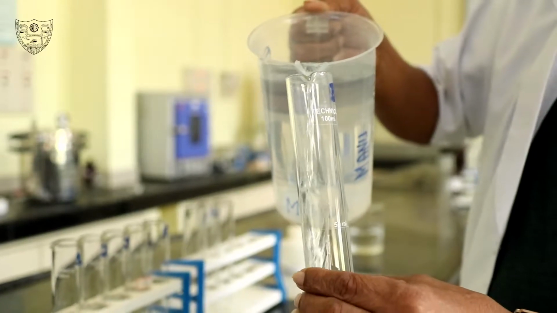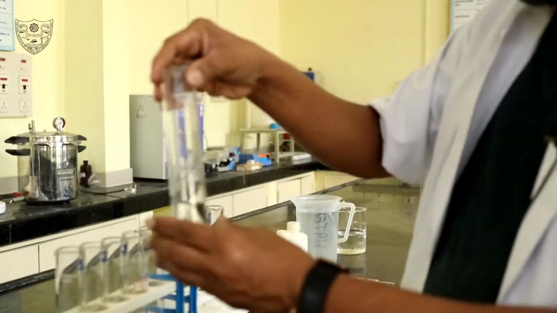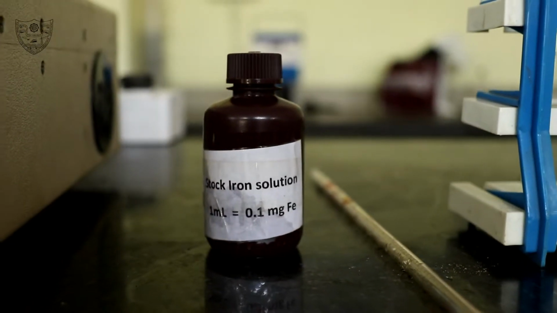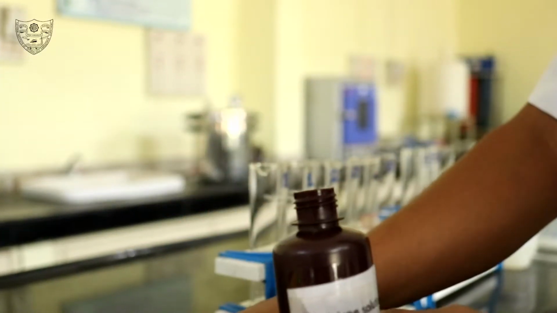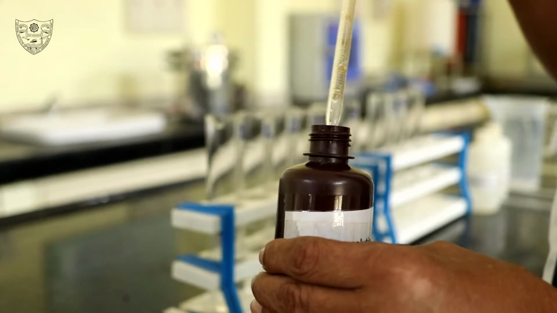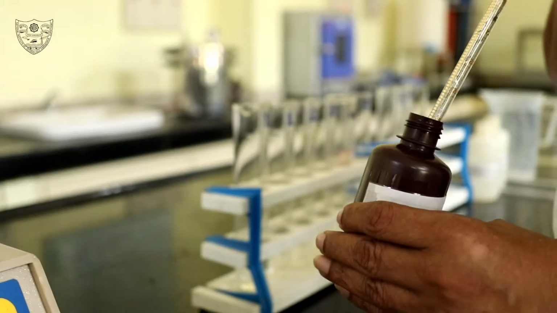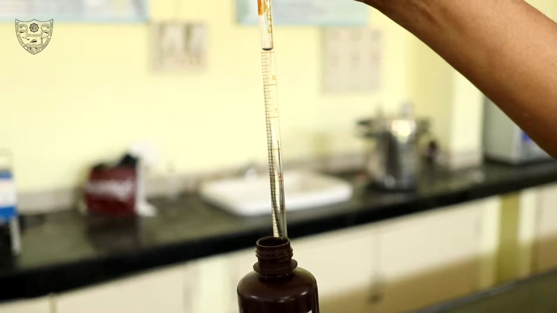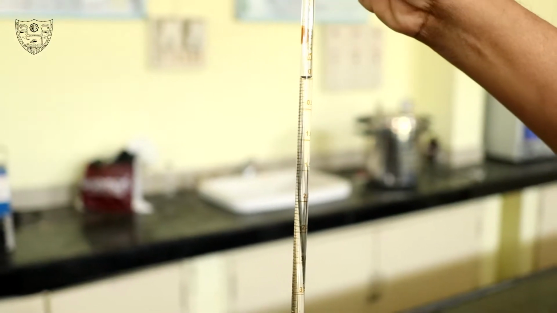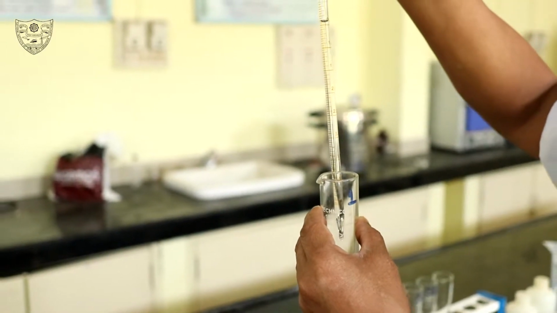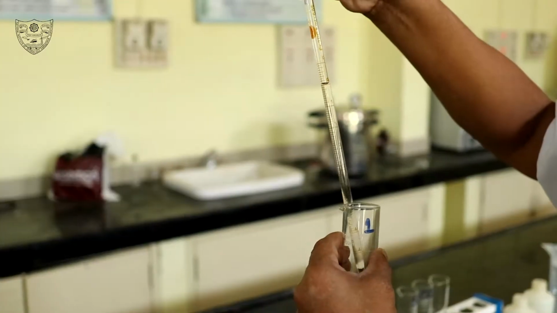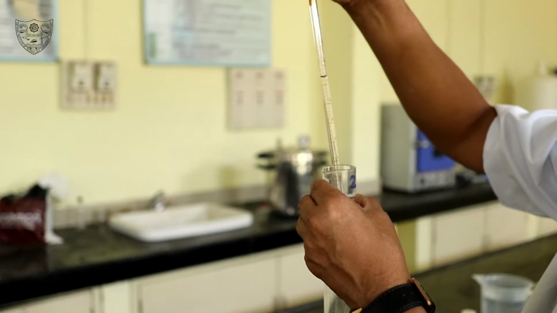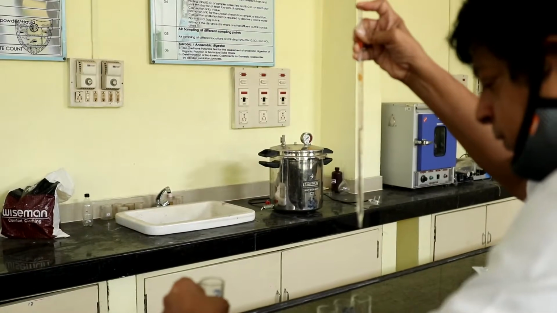In the blank Nessler cylinder, take some distilled water. If 1 ml of stock iron solution is diluted to 100 ml, then 0.1 mg of iron will be there in 100 ml solution. Hence, the concentration of this solution becomes 1 mg per liter. Based on this calculation, prepare a series of standards from 0 to 2.5 mg per liter in increments of 0.5 mg per liter.